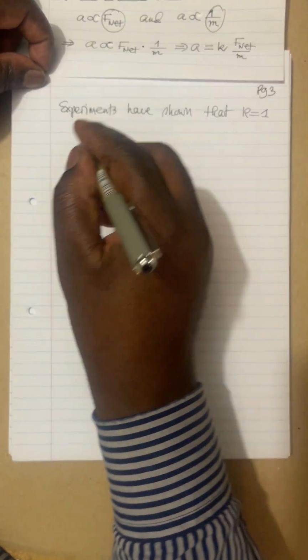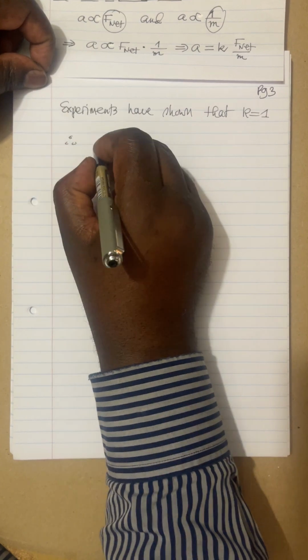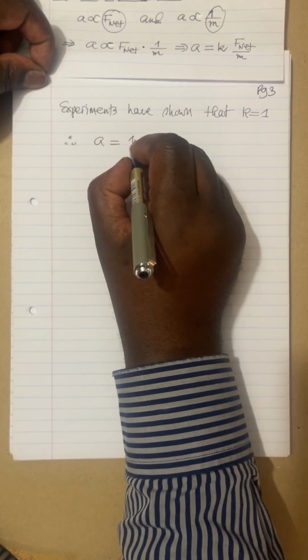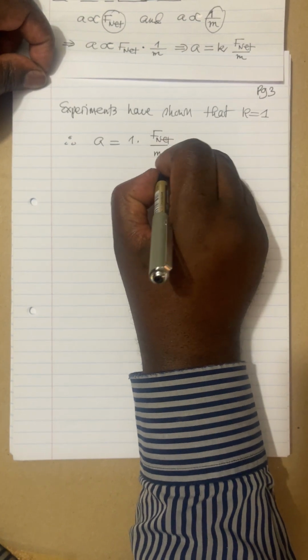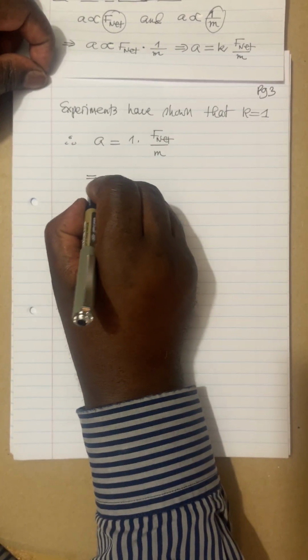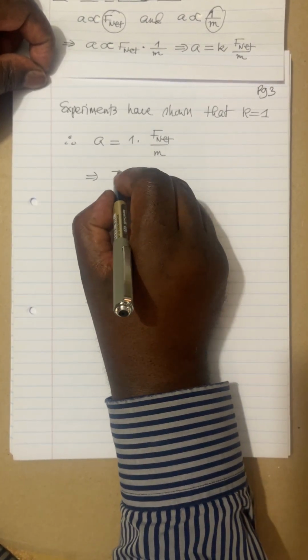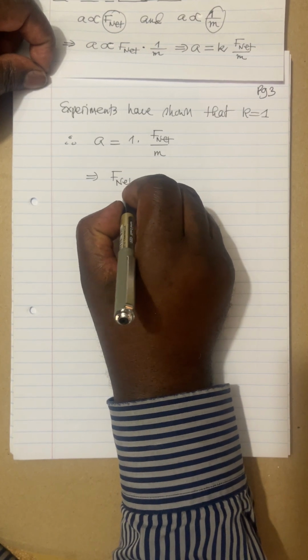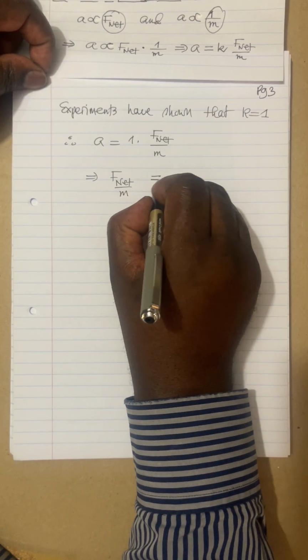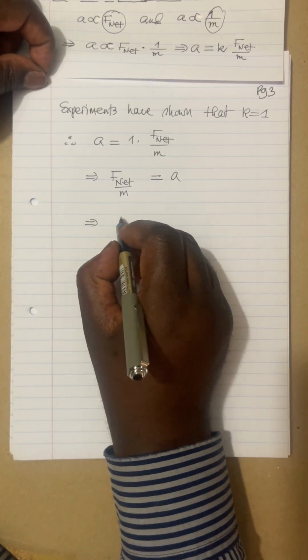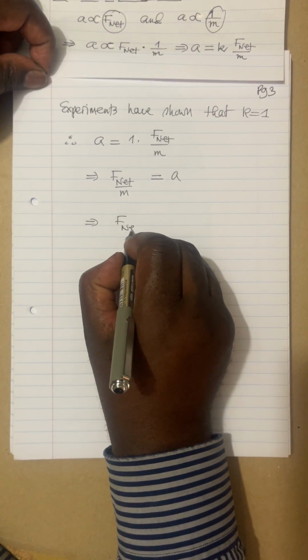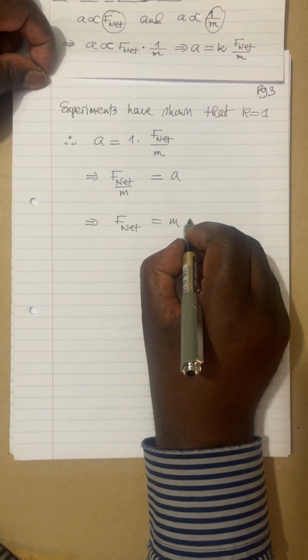And if k equals 1, then that relationship changes to a equals 1 times F net all over mass. Now you will agree with me that F net over mass is equal to a. Multiply both sides by mass, and you have an equation that says F net equals mass times acceleration.